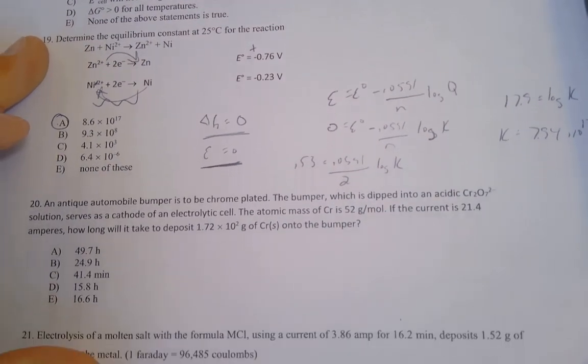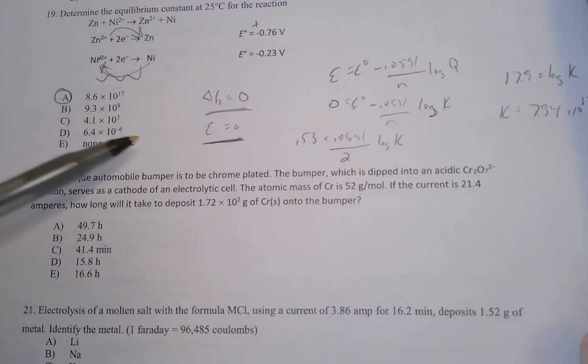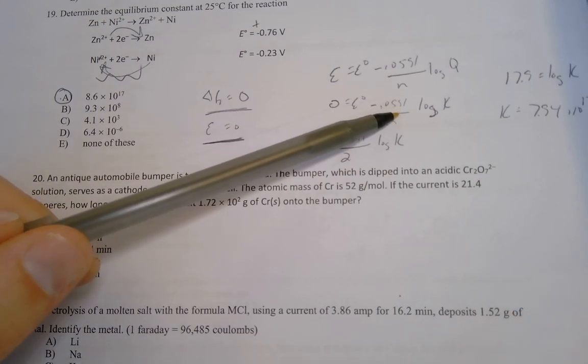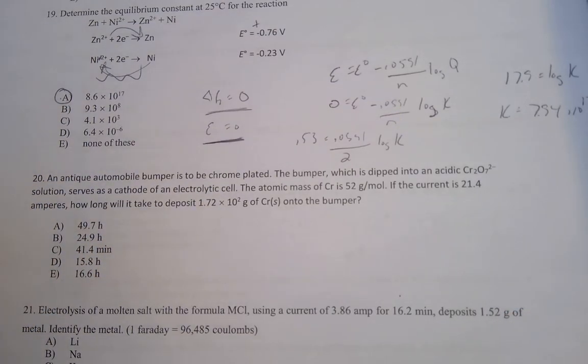Okay. On to a little bit easier one there. I will try and make sure and come back and do another couple of those equilibrium ones because we haven't done too many of those. 20, an antique automobile bumper is to be chrome plated, which is dipped in acidic chromate ion. Served as a cathode of an electrode. They gave us molar mass. We know the current is that many amps. How long will it take to deposit that many grams?